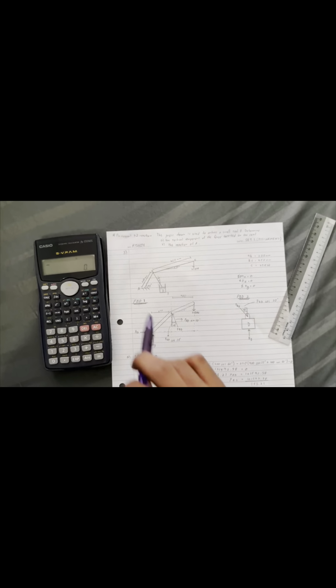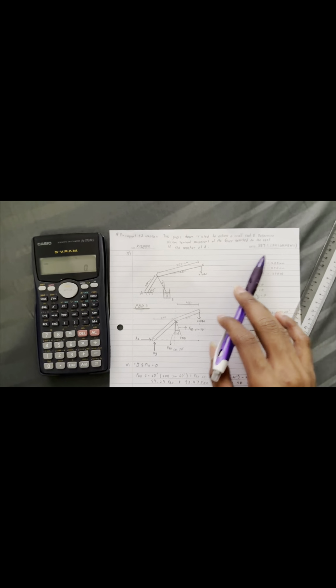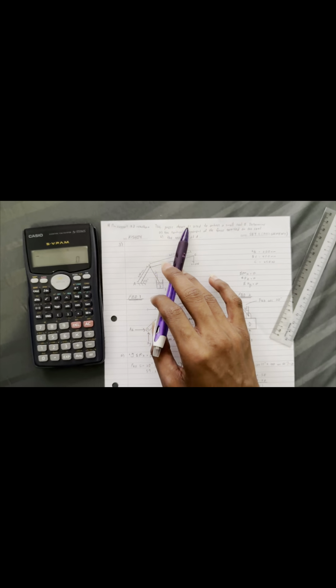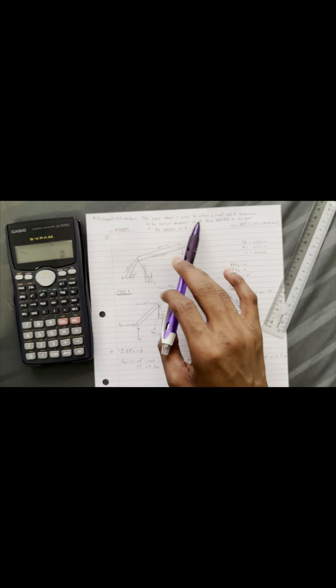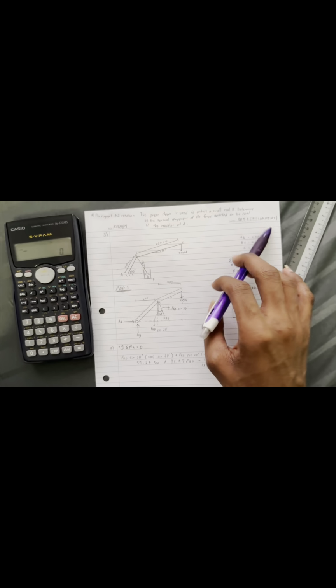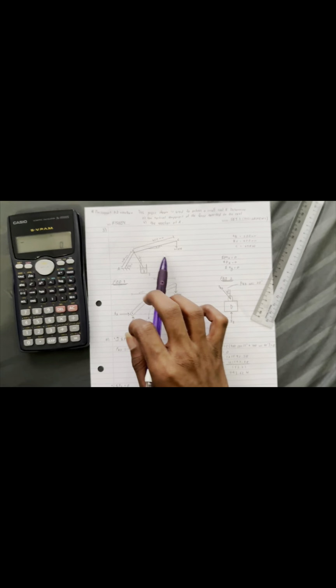Today I am going to explain question number 3 from set 1. The press shovel is used to emboss a small seal E. Determine the vertical component of the force exerted on the seal. From the question, we know that this is a pin support, so it will have two reactions. From this diagram, we need to draw a free body diagram. For this question, there will be two free body diagrams. First, the free body diagram of the rigid body, and second, the free body diagram of the seal.